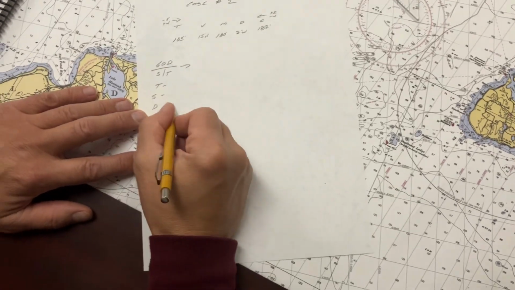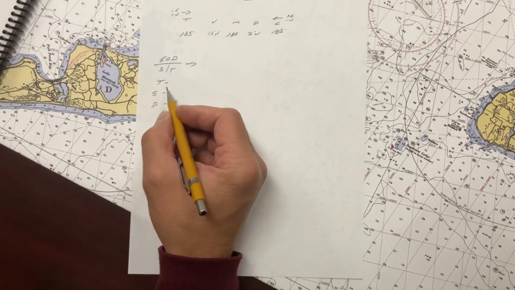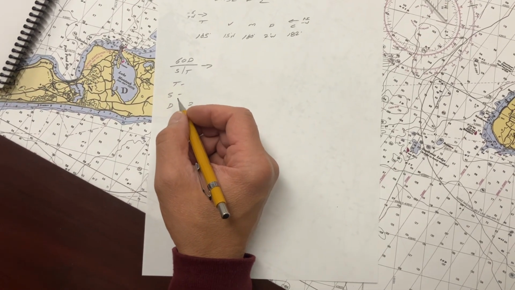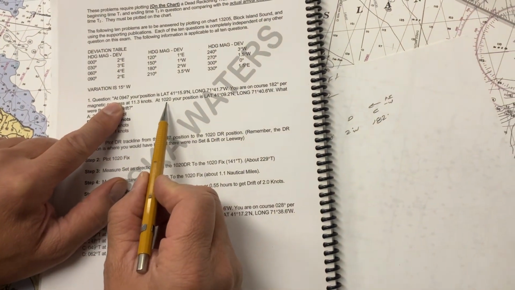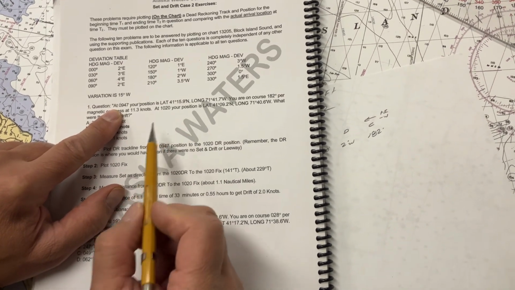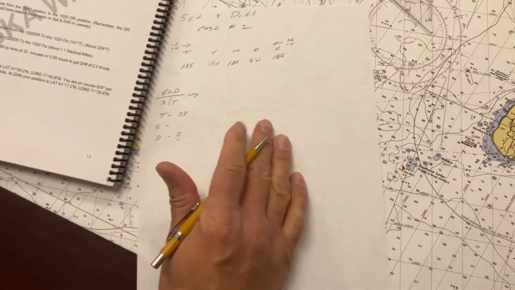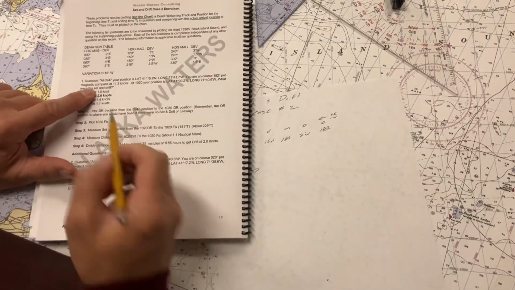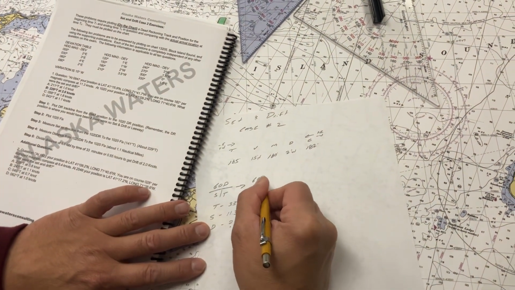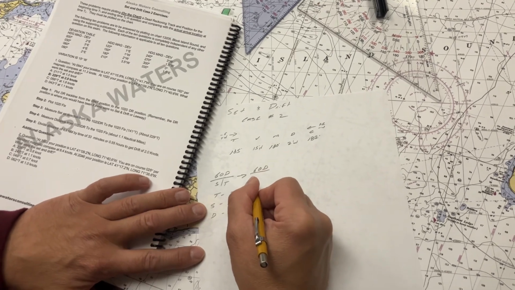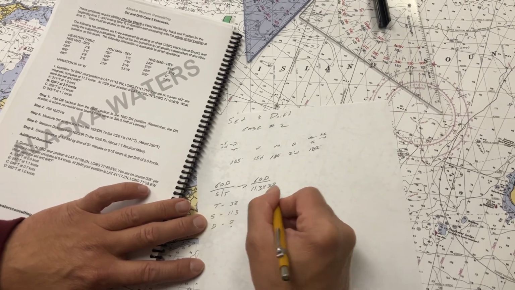So distance is what we're trying to figure out. We'll put a question mark by distance. So we know we're only looking for time and speed. So the time is 09:47 start, 10:20 end. That gives us 33 minutes. So we'll put 33 for our time. Our speed is going to be 11.3 knots. So we're going to go speed 11.3 times time 33.